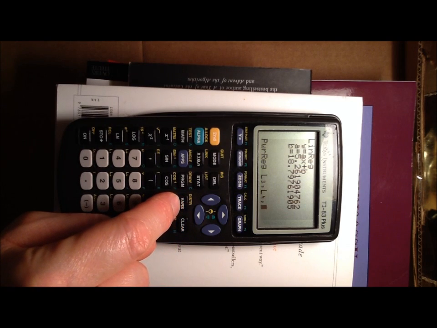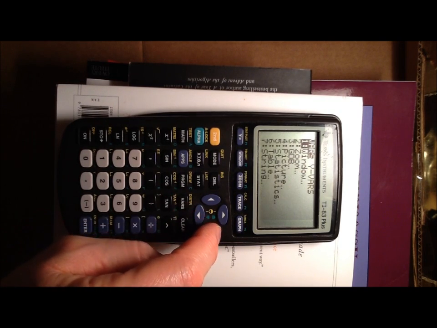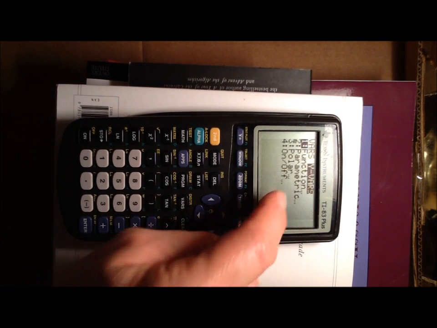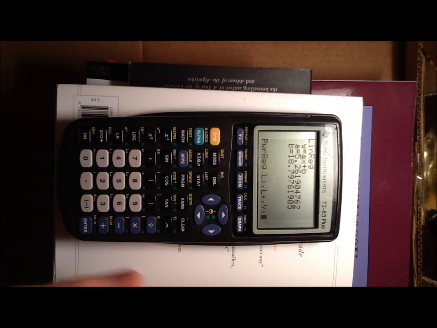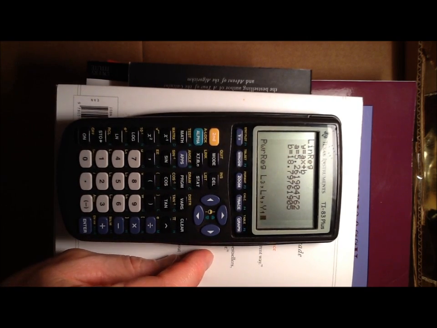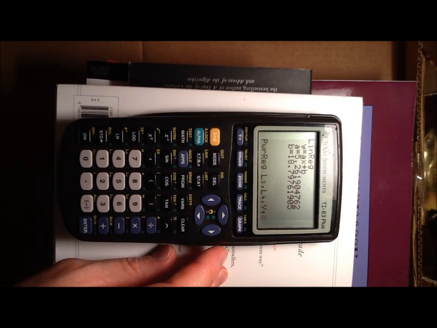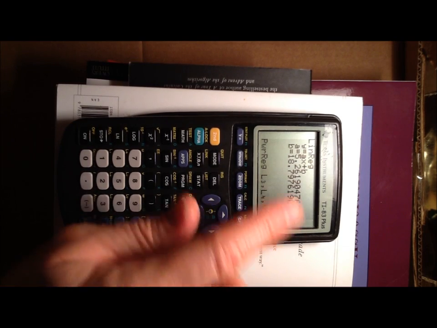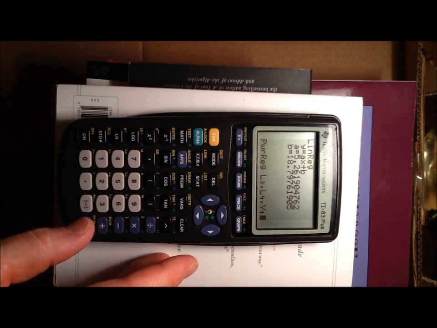Remember, we go variables, VARS. I want Y variables. I want function. I want Y1. Okay, you do need to practice this. You will have a quiz on this, so if you haven't done it much, you can make up any numbers you want just to play with it and see how it works. You need to make sure you know how to do this. Then I hit enter.